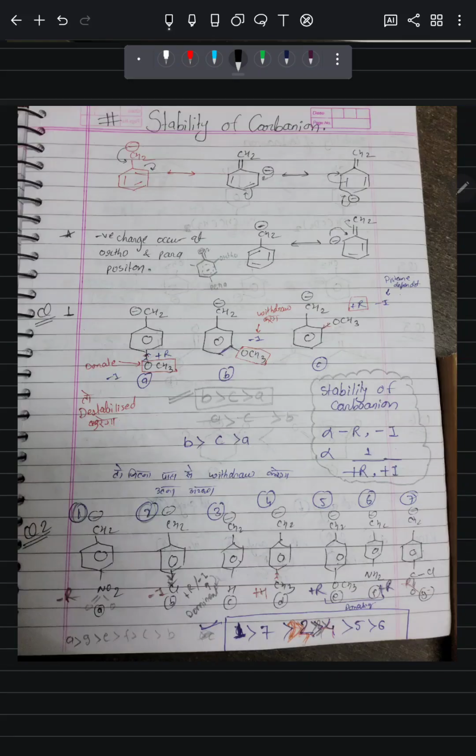Now let's discuss the stability of carbanion. Anion means negative charge. So negative charge is present here. So if a ring is present, then this negative charge will be taken by this, and this will form this resonating structure. These are the resonating structures for carbanion. So negative charge can only occur at ortho and para positions. The same can be applied in the previous case, and as we can see, only the inductive effect can be applied at the meta position.